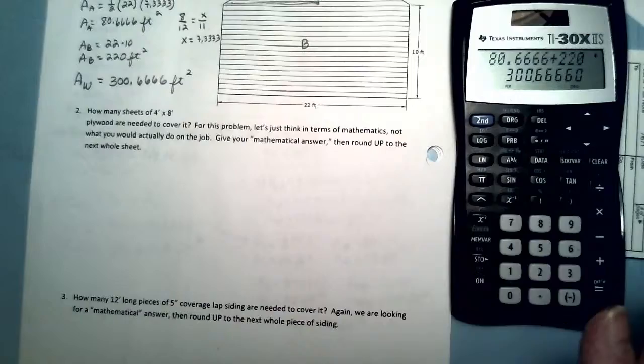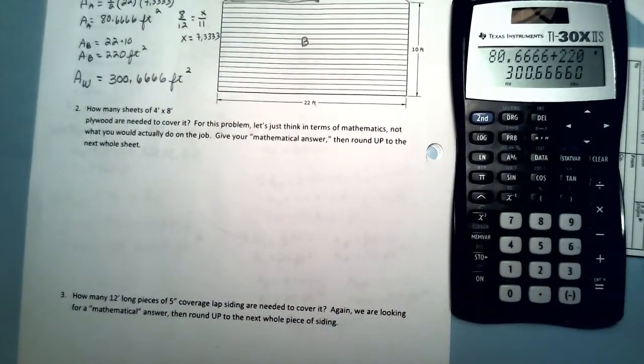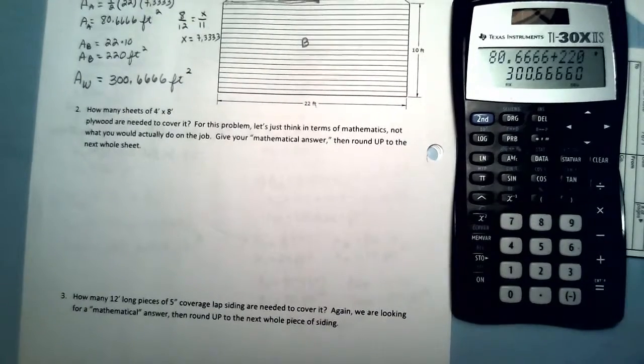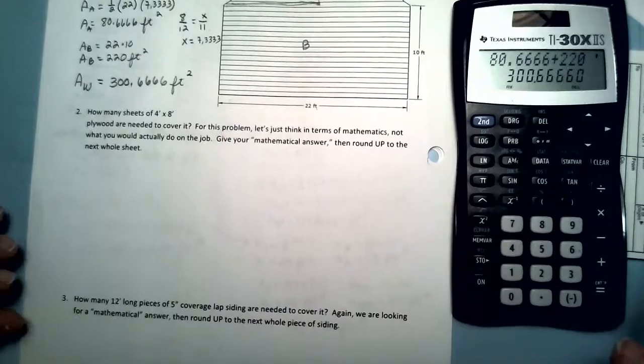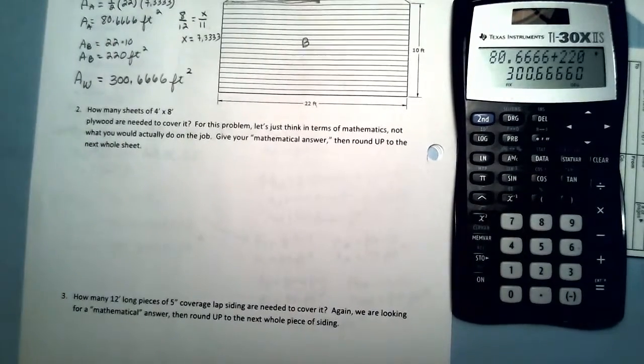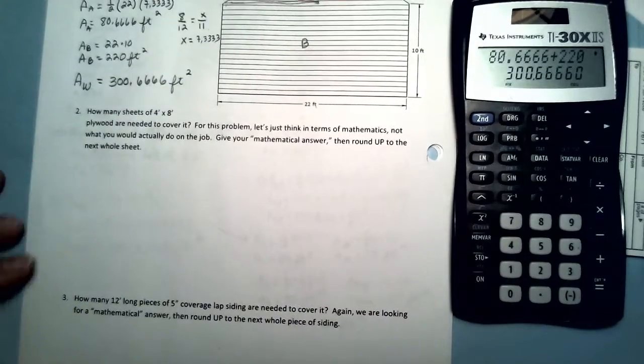Now, we all know that you don't have to use plywood in full sheets. You could use pieces, but you don't want to use too many pieces because that's going to be difficult to apply, and it's not going to look very good. So we're going to get a mathematical answer, but just keep in mind that what you actually do on the job very well may be a little bit different.